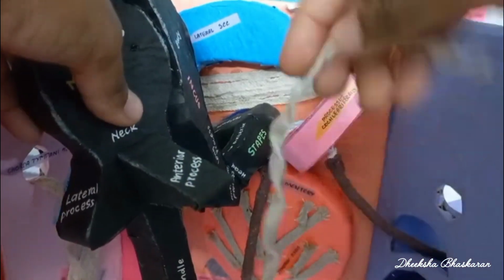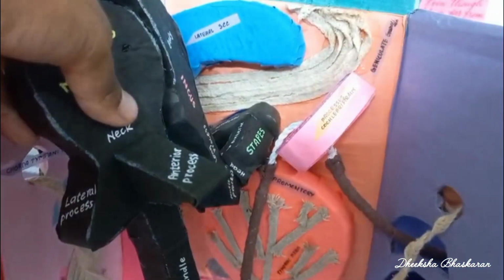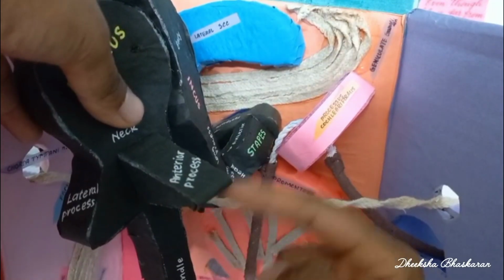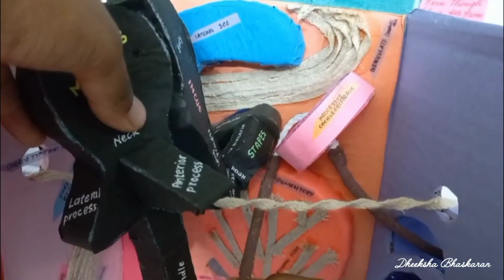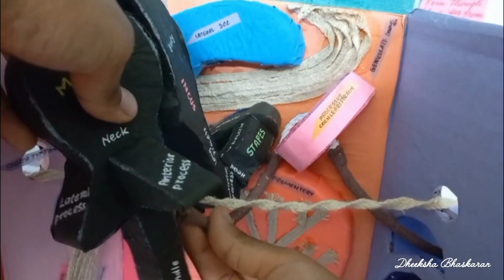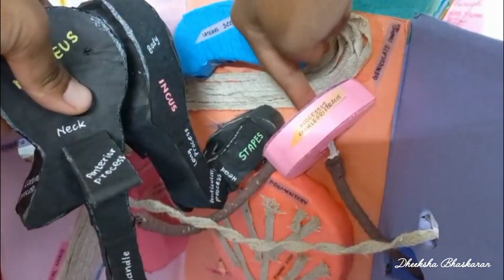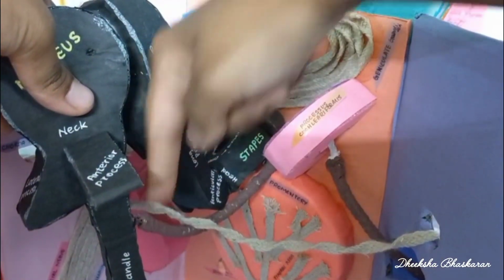We have the chorda tympani nerve passing through, between the malleus and incus, and here the tensor tympani muscle attaches to the handle of malleus as such. So it takes a turn here and then attaches to the handle of malleus.